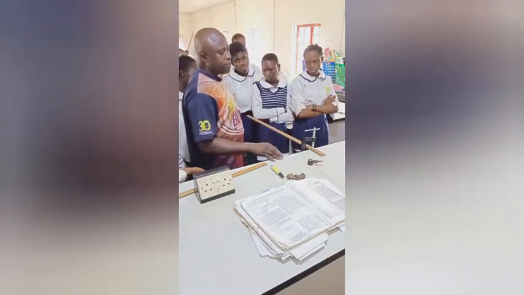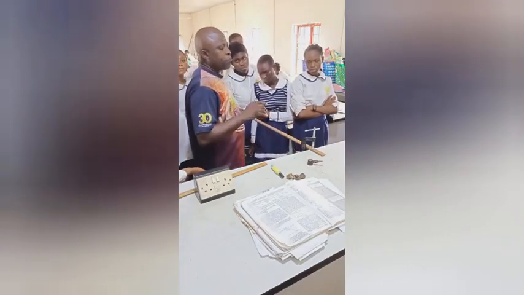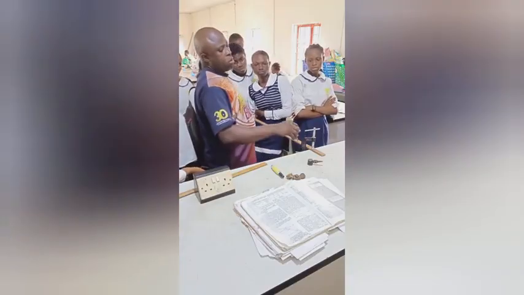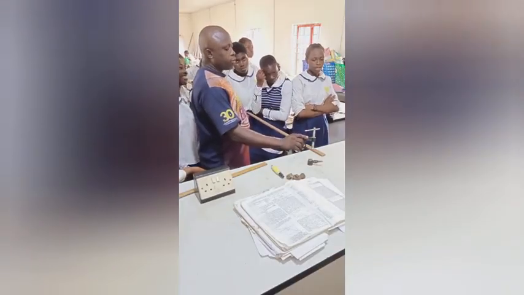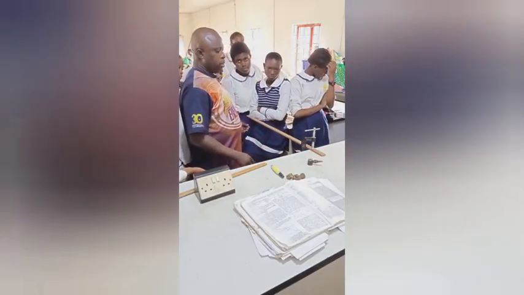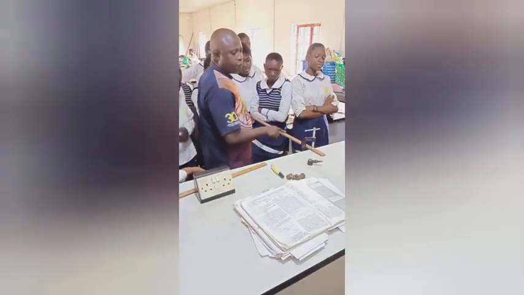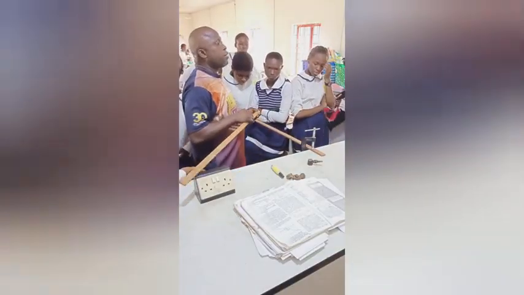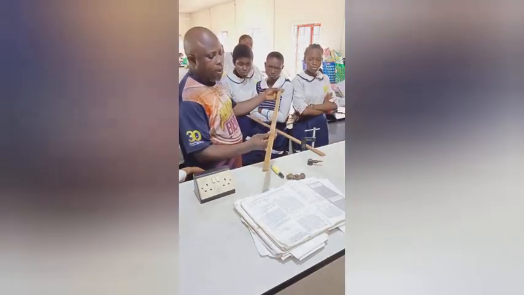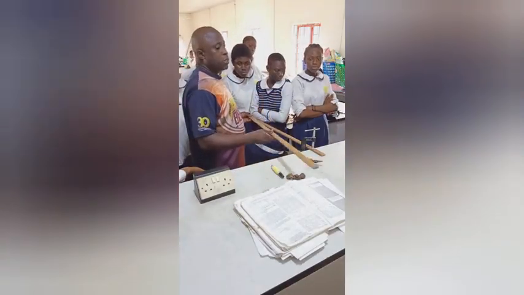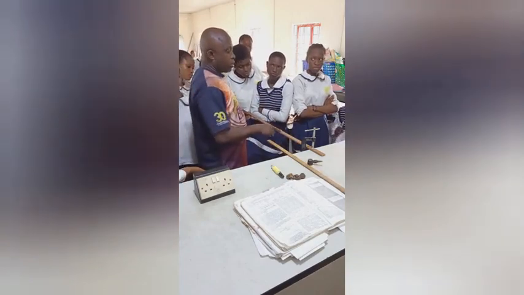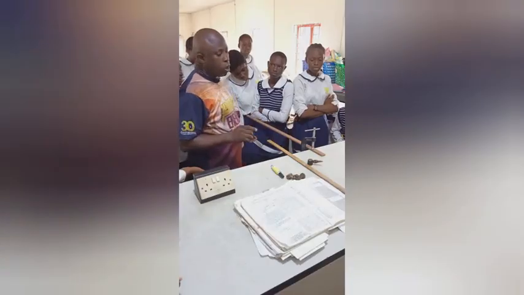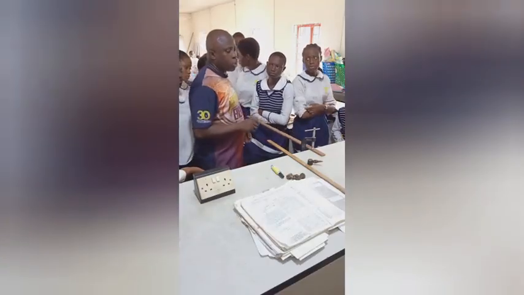Now, before we proceed in this experiment, let's quickly look at the possible precautions to ensure accurate result. Number 1: because there is a readable device called a meter rule, that's the first point where you draw your precaution.